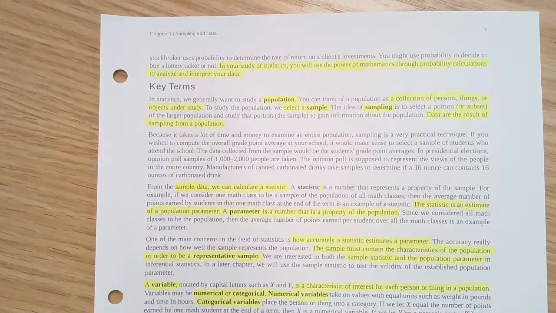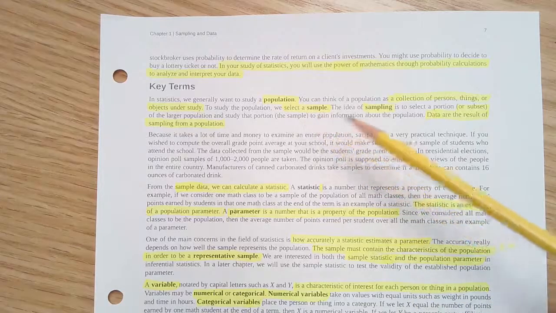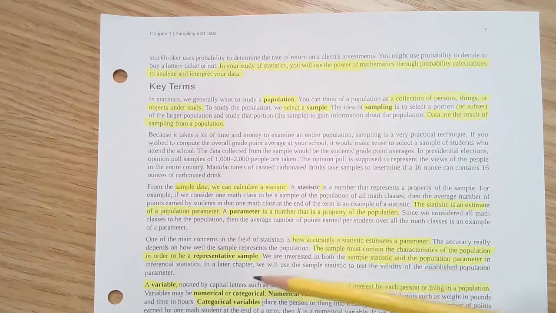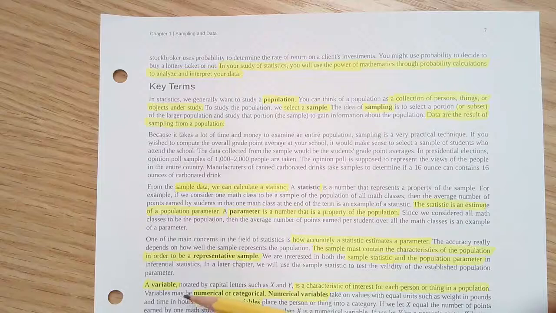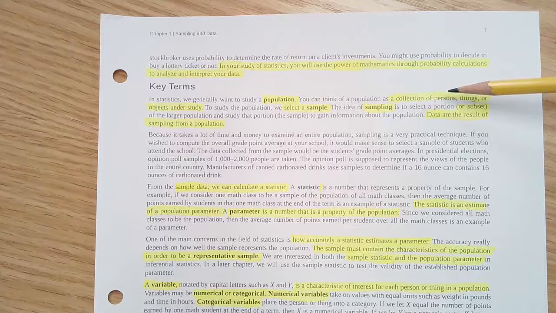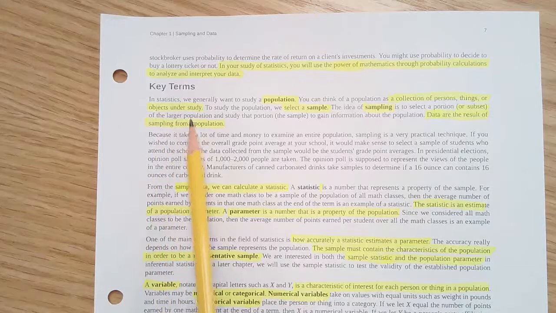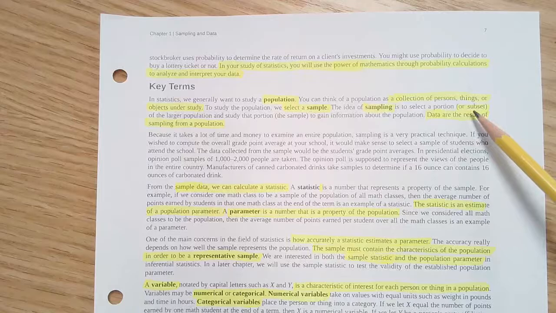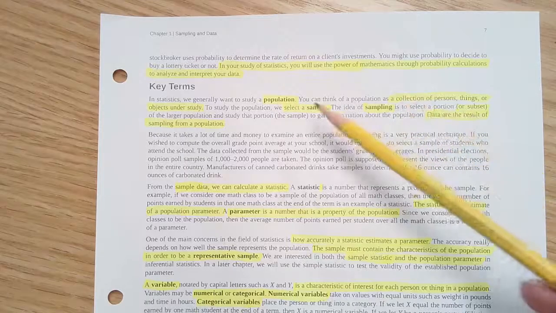All right, so now we're on page 7. We're going to talk about these key terms: population, sample, sampling, statistic, parameter, representative sample, variable. We'll start with those ones. A population is a collection of persons, things, or objects under study. It's the group or the people or the objects that we want to get information about. A sample is a subset, or a smaller group, taken from that larger population.